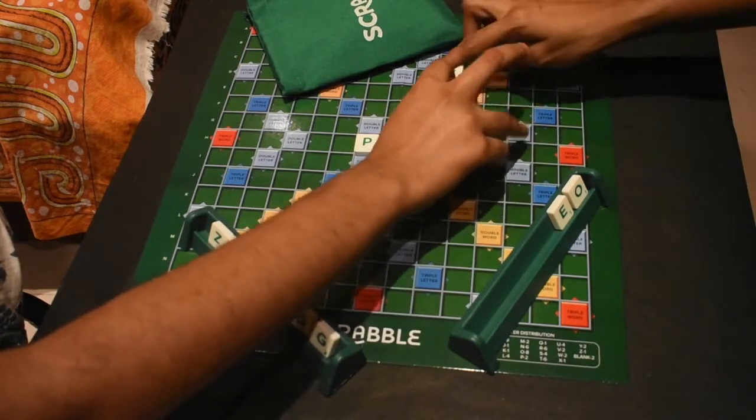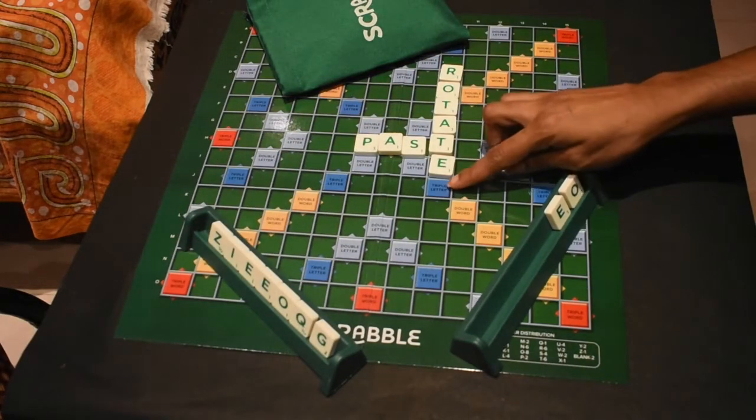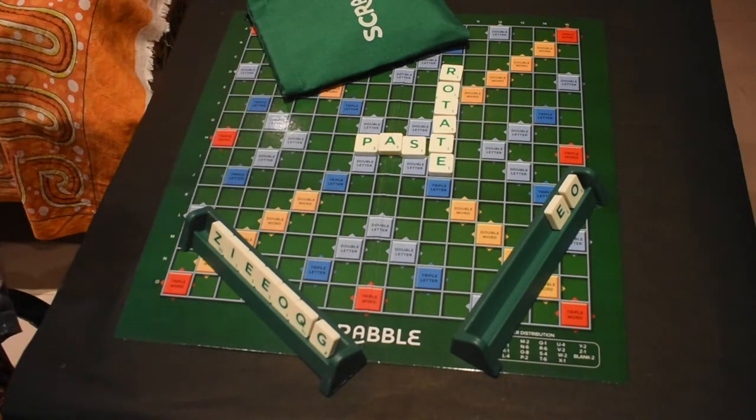Triple letter. If we triple 1, we'll get 3 as the answer. So 1 plus 1 plus 3 plus 1 plus 1 plus 1 is your score.